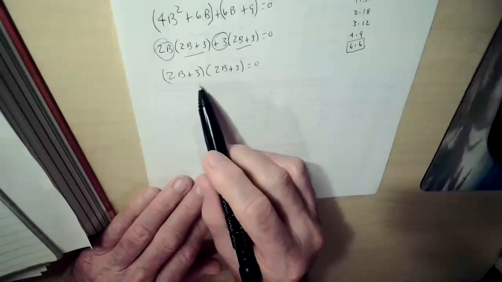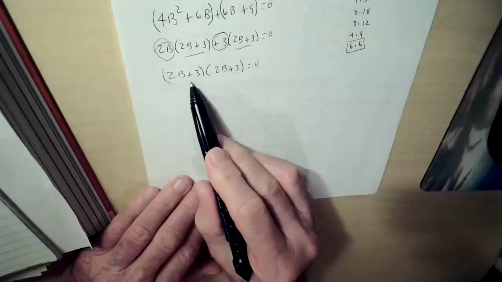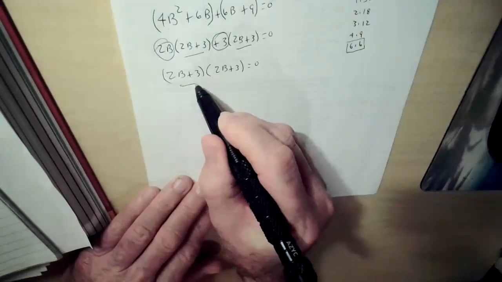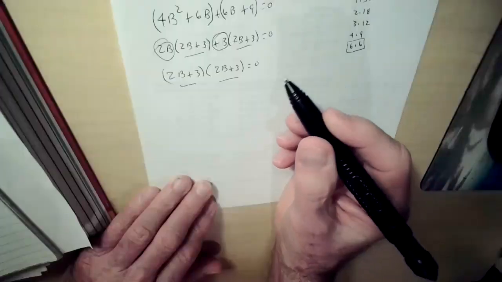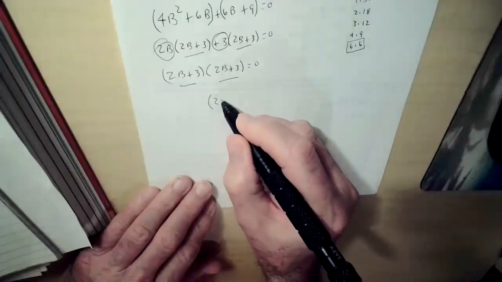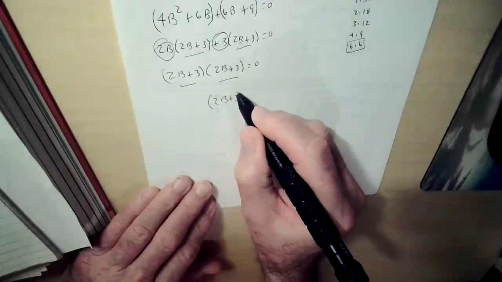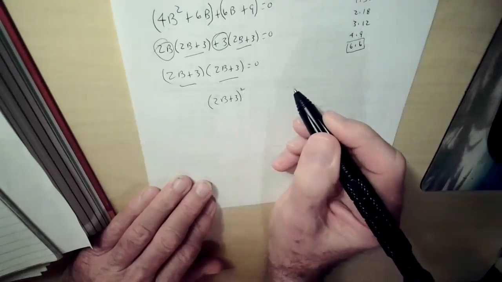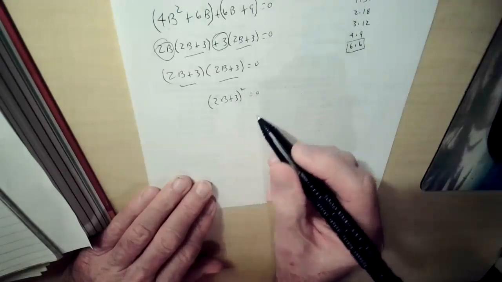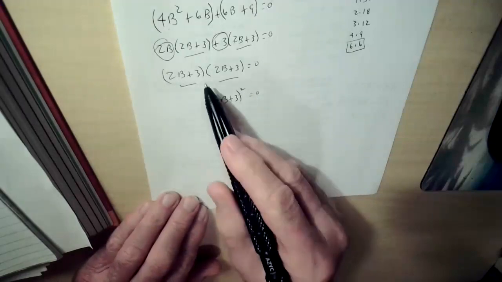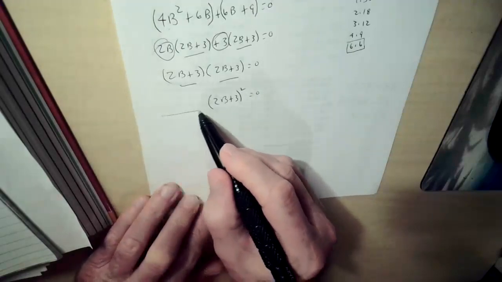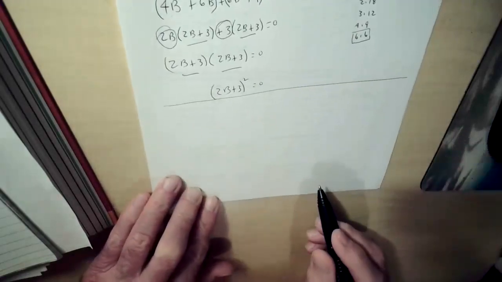Now what you might see on the final exam is this thing here. Is there another way we can write this? These two things are the same, right? So we could write it as 2b plus 3 squared.